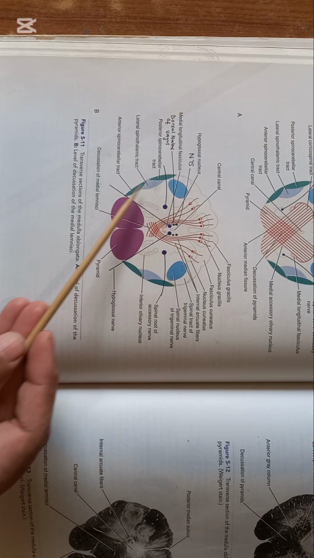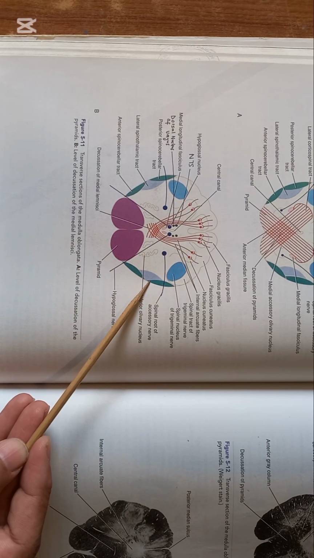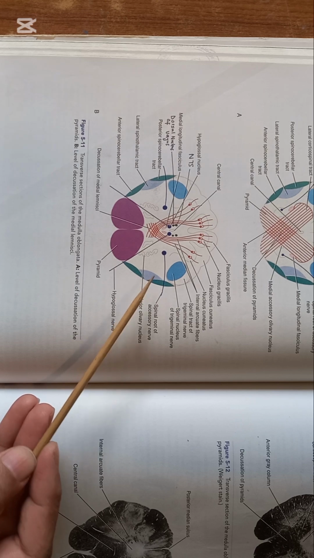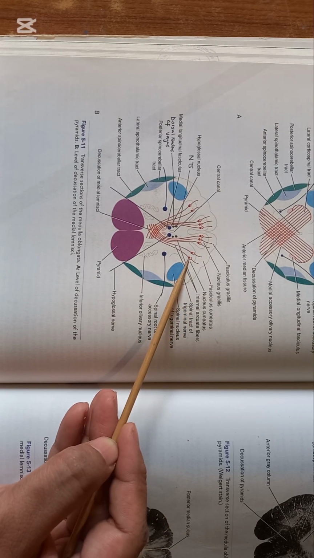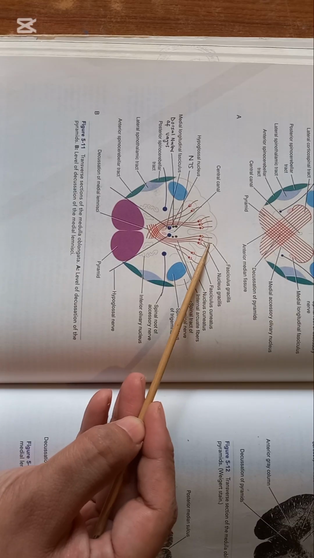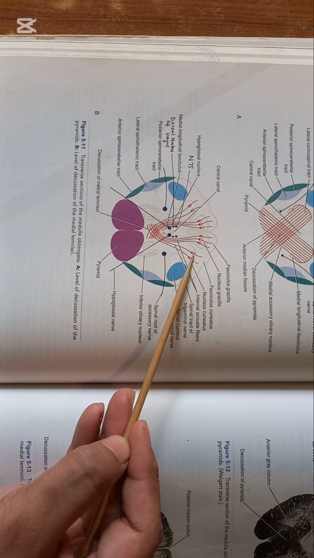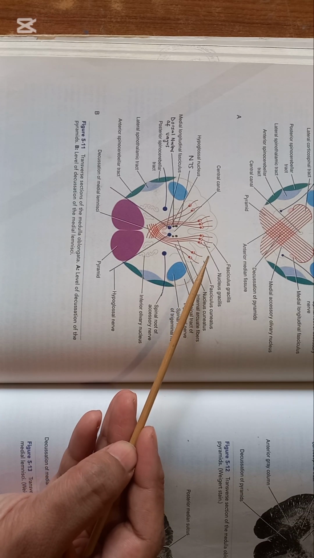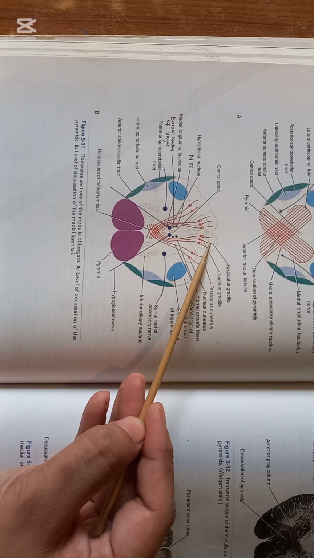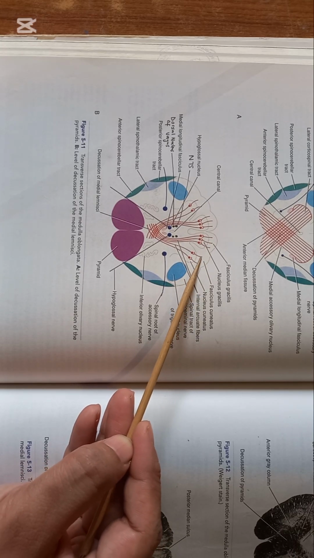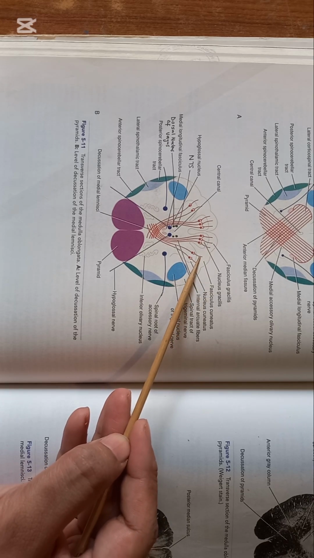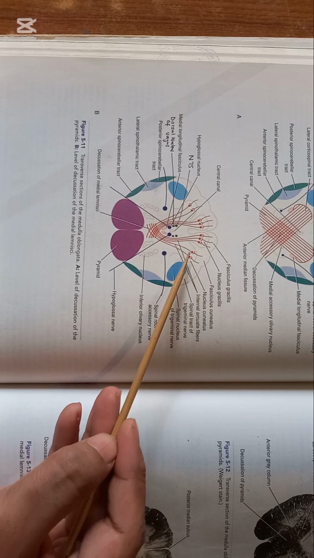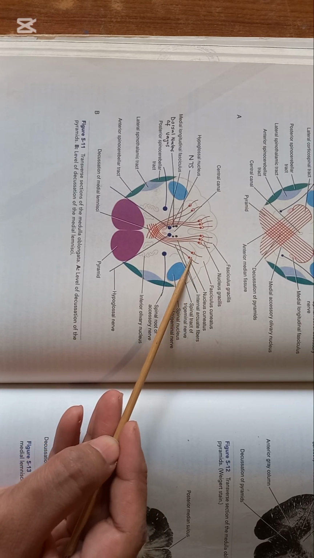Now here you can see this is the transverse section of the medulla oblongata at the level of medial lemniscus, or at the level of sensory decussation. This one is the nucleus gracilis and this one is the nucleus cuneatus. These fibers are coming from the fasciculus gracilis and fasciculus cuneatus. Basically, fasciculus gracilis and fasciculus cuneatus are the first order neurons. These neurons relay in the nucleus gracilis and nucleus cuneatus.